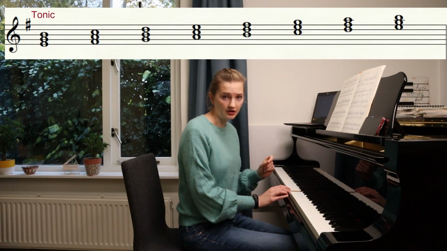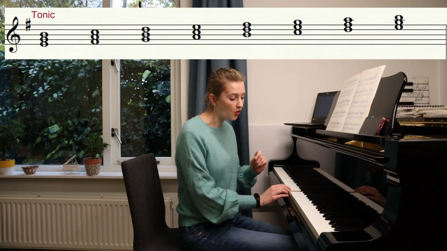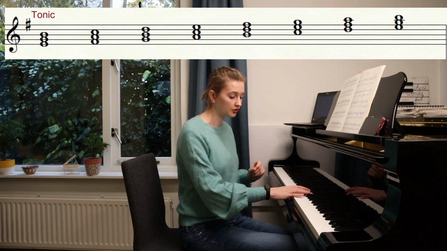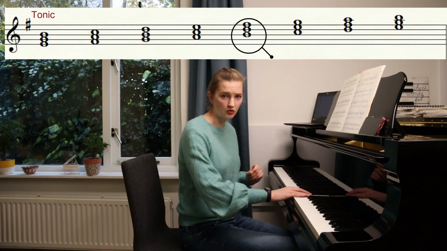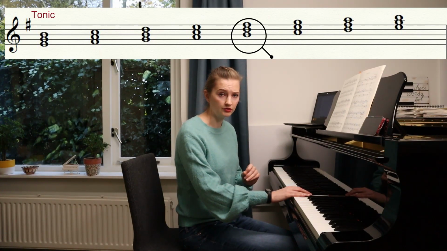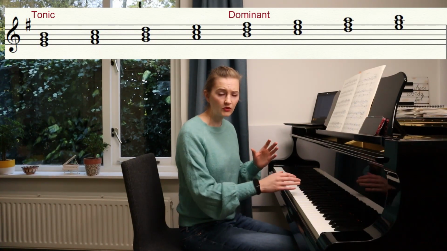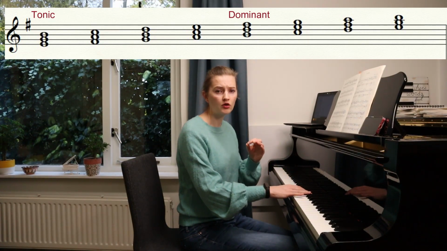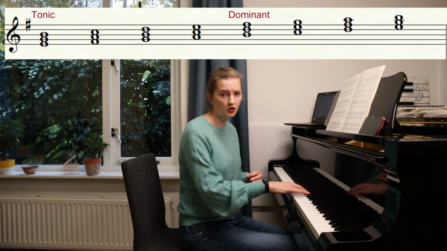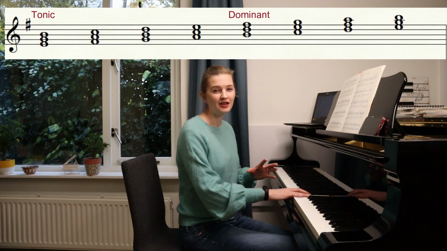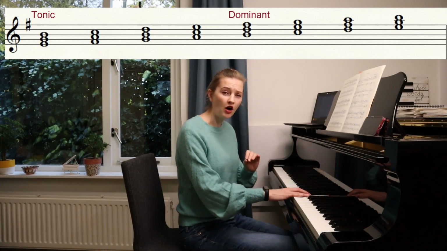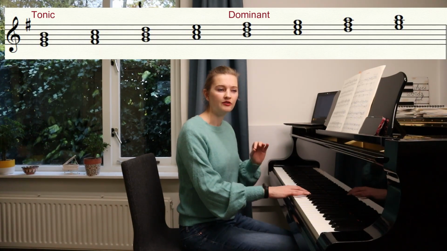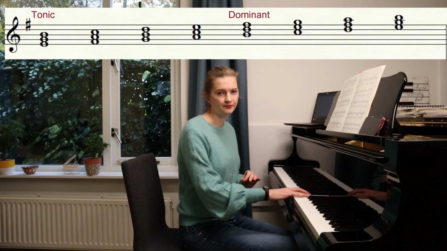Again, just like with the tonic, also the chord built on this 5th note, so the B minor chord, is also called the dominant. So the dominant is a name for both the 5th note in the scale and the chord built on that note, so the 5th chord in the scale. Just as with the tonic, very often when we're talking about the dominant, very often we're talking about the chord.